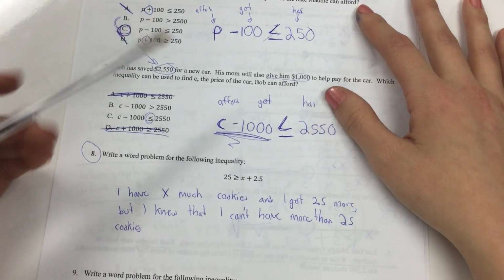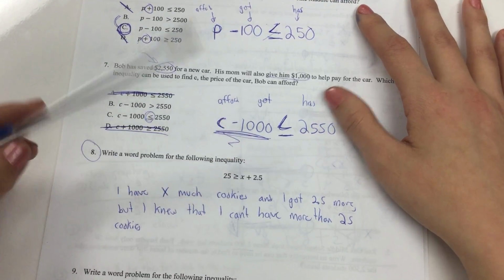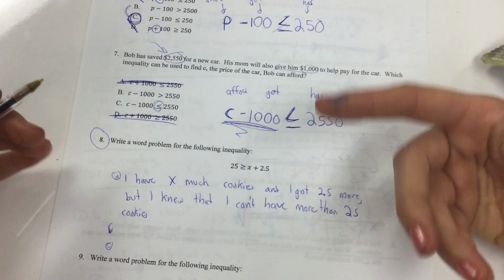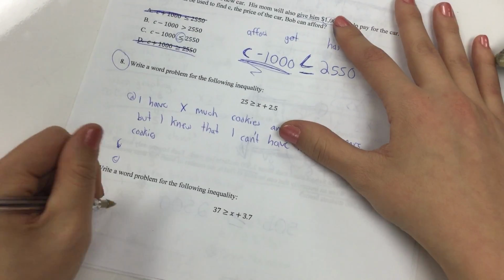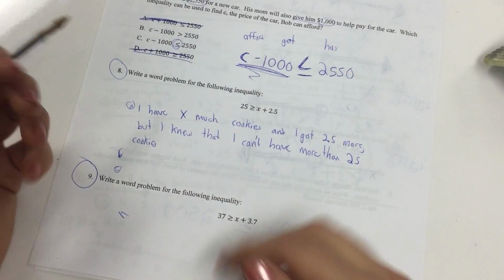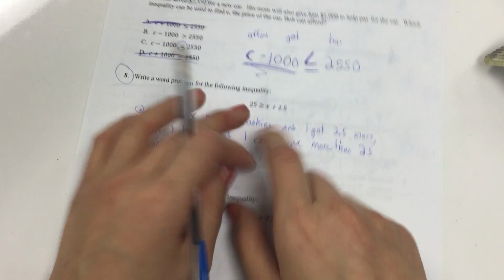On the test, basically what's going to happen is that they're going to give you this, and they're going to give you, oh, A is this, B is this, C is this, and you have to figure out which one matches. Same thing with this one. It's just trying to see which scenario matches this situation.